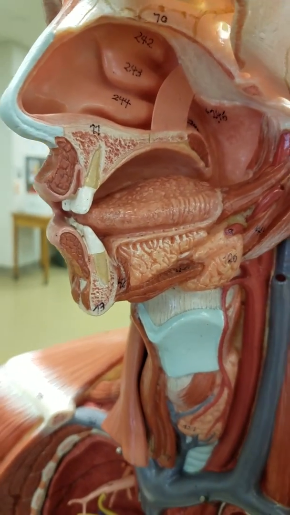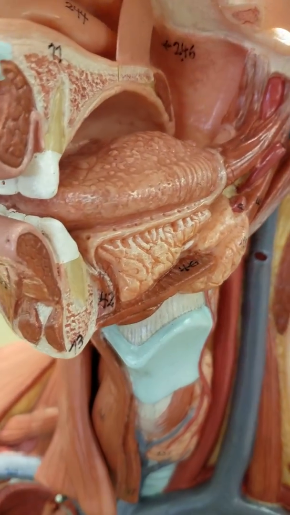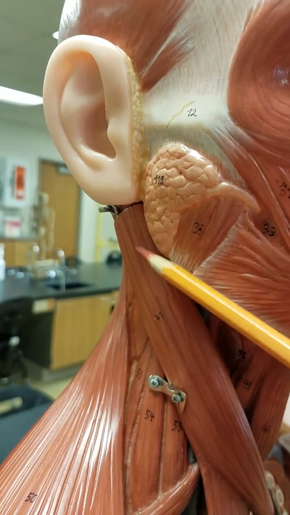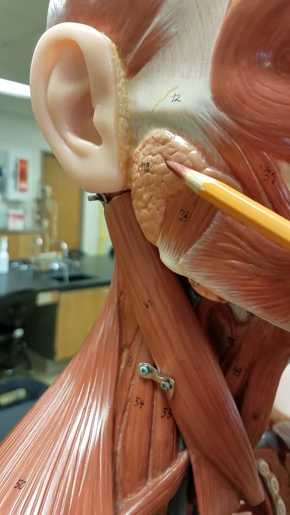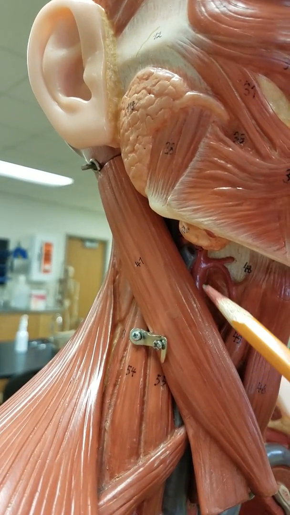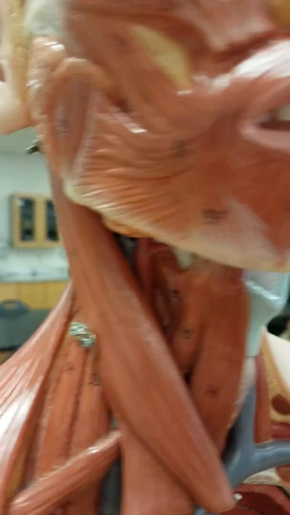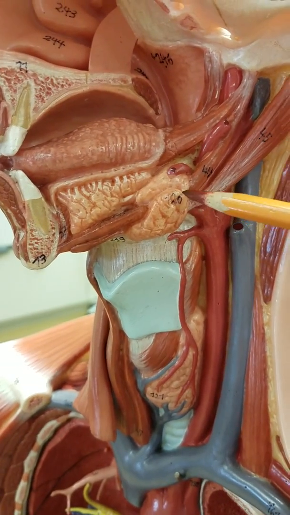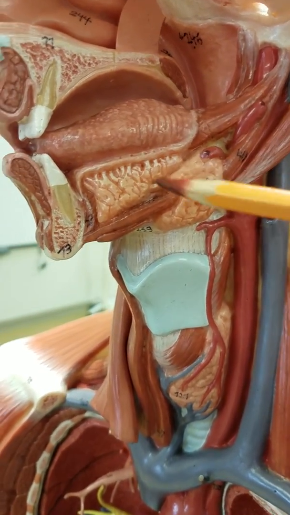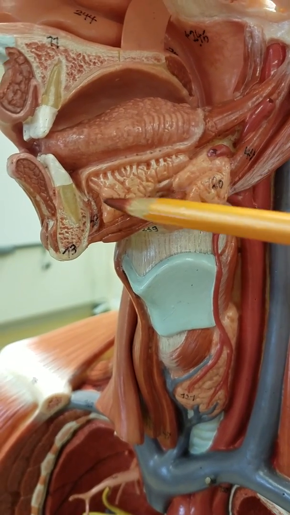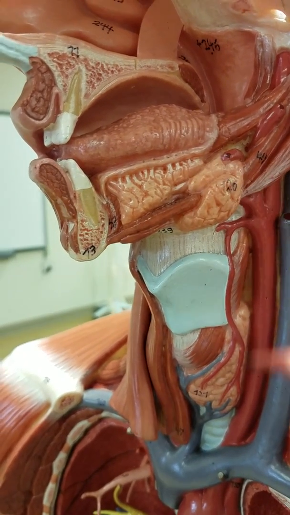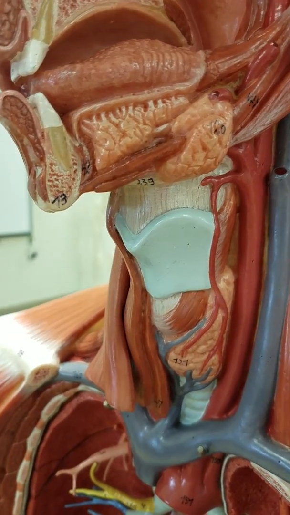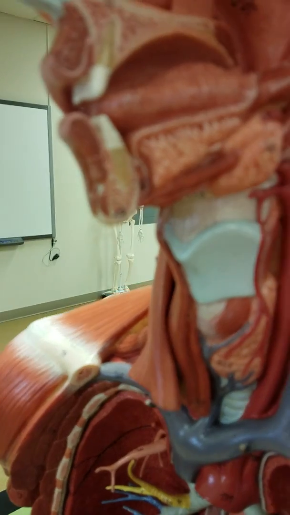Now when it comes to the salivary glands, we have 3 sets. You have these out here on the side of the face known as the parotid glands. Underneath we have the submandibular gland. On the exposed side we can see the submandibular gland a little more clearly without the mandible there. And here we see the sublingual glands. These are the 3 sets of large salivary glands that produce lots and lots of saliva.